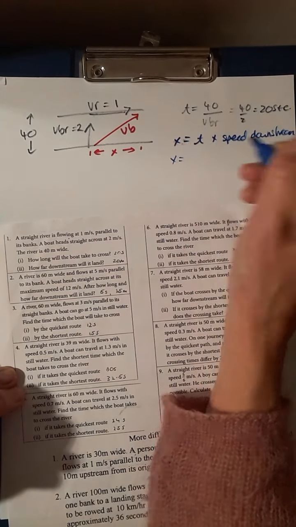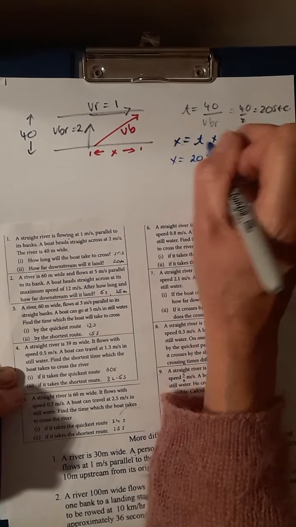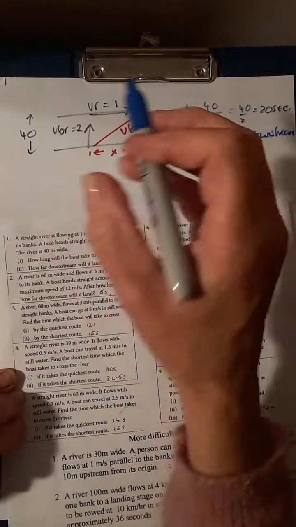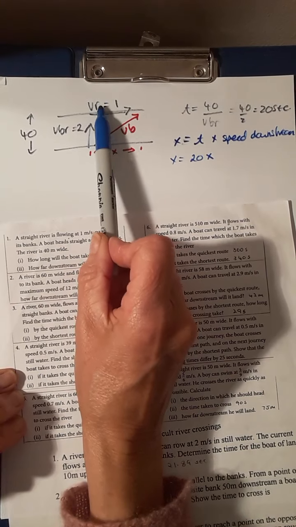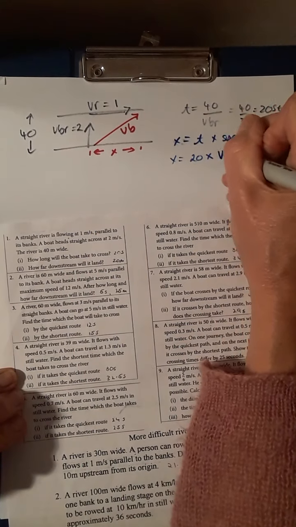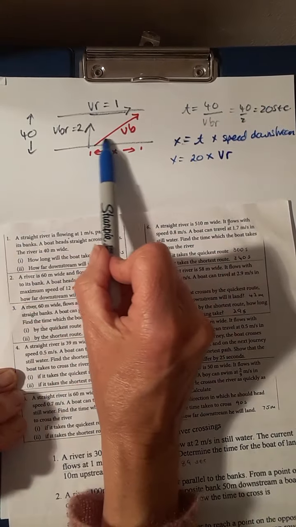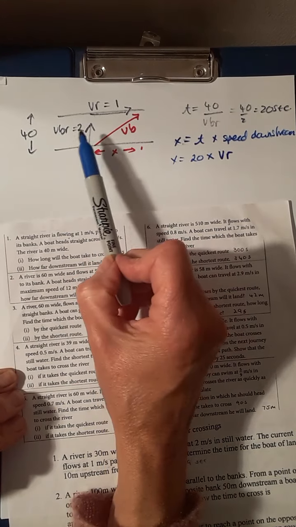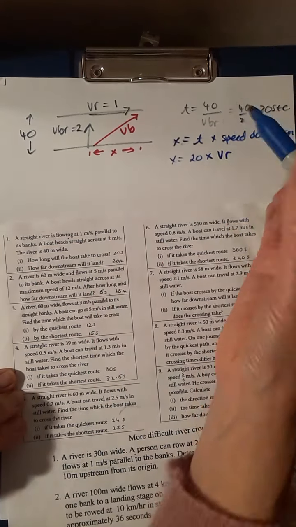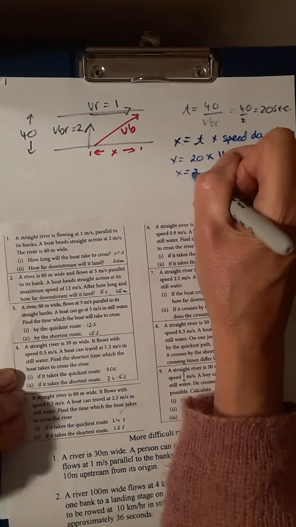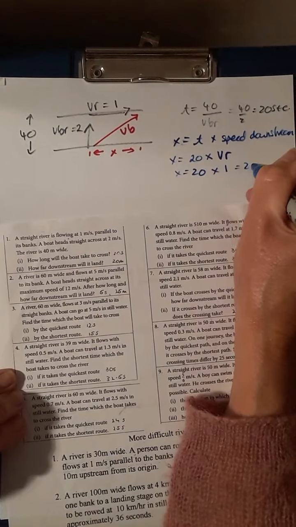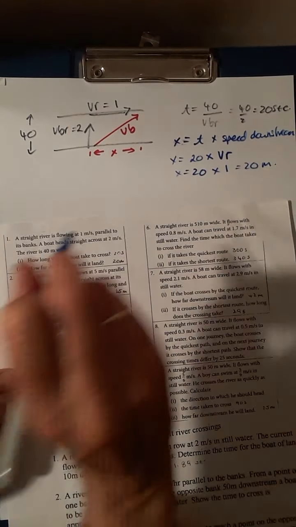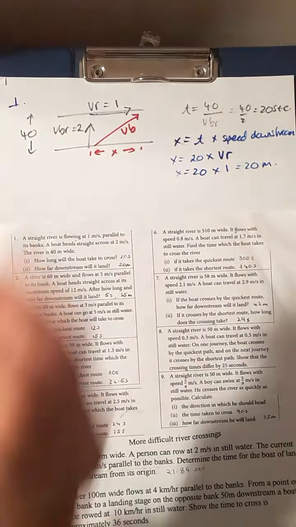So in this case, the crossing time is 20 seconds. I'm going to multiply it by the speed that takes it downstream. Now there's only one vector taking it downstream, and that's VR. So I'm going to multiply that by VR. You never consider the VB, remember, the actual velocity. You ignore that, you only work with the VBR and the VR. So this is x equals 20 multiplied by, in this case, 1, so that's 20 meters downstream. Okay, so that's the first question, that's question 1.